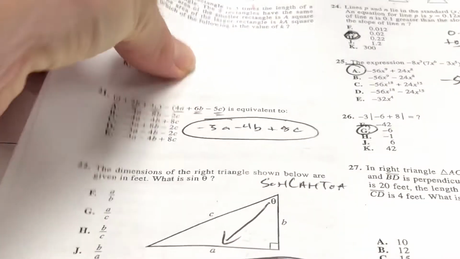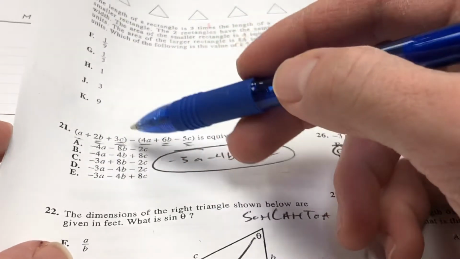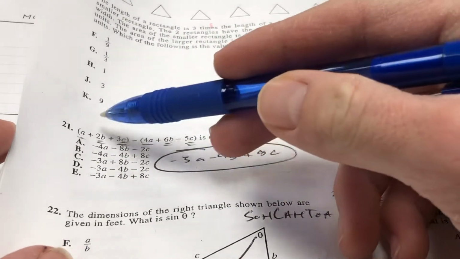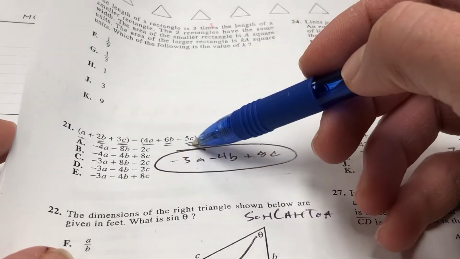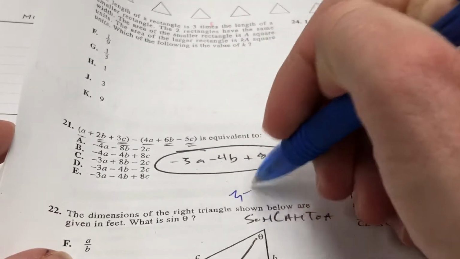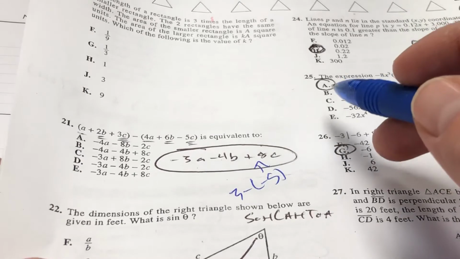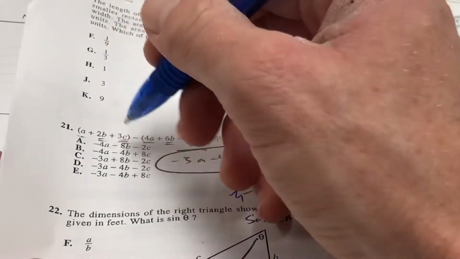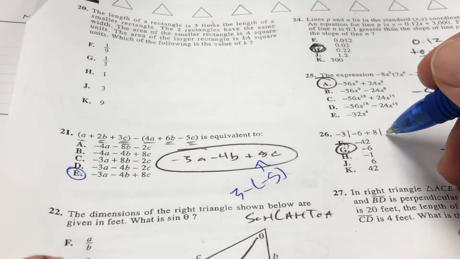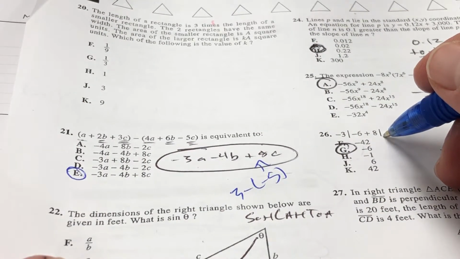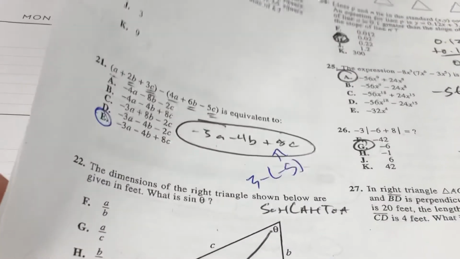All right, I want to do this one. So a minus 4a is negative 3a. 2b minus 6b is negative 4b. 3c minus a negative 3 minus a negative 5 is 8. All right, what answer is that? E. That is E. Yes.